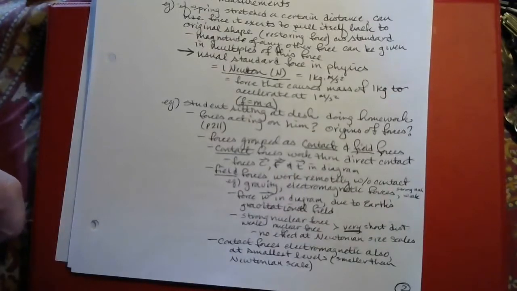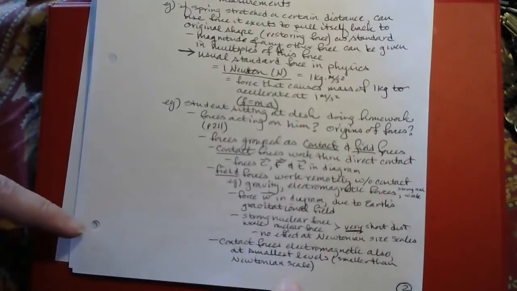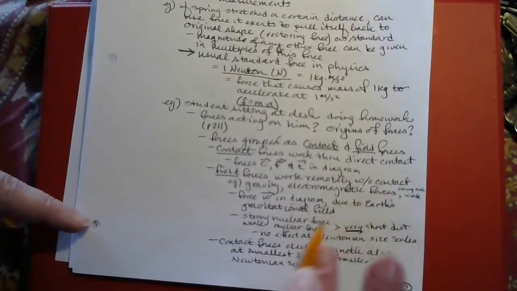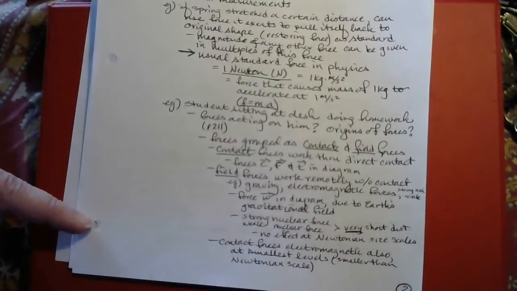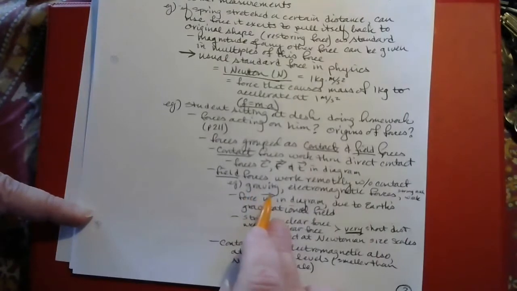There are also field forces. Field forces are forces that work remotely without direct contact. And basically all you have to do is be in the presence of a field of this force to experience its effect. And some of those would be like gravity.